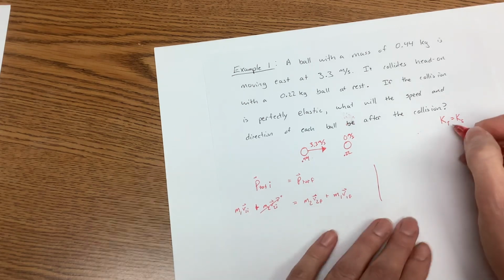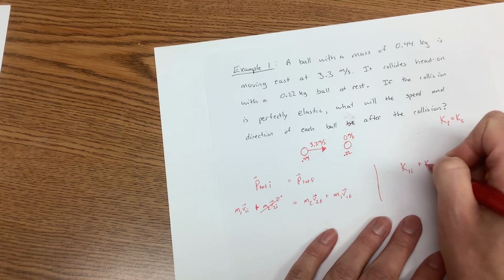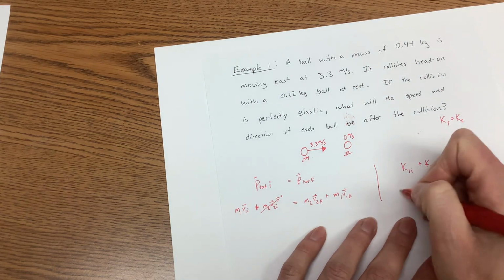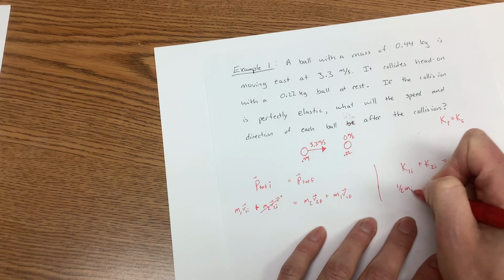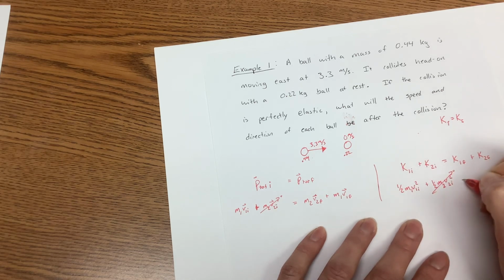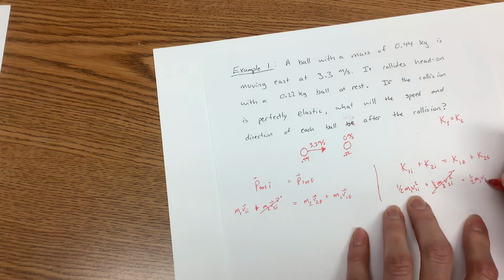And I also know that the kinetic energy is conserved. So K1 initial plus K2 initial equals K1 final plus K2 final. That's going to be 1/2 M1 V1 initial squared plus 1/2 M2 V2 initial squared, but that's 0, equals 1/2 M1 V1 final squared plus 1/2 M2 V2 final squared.